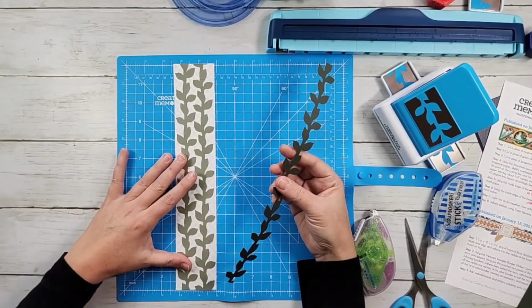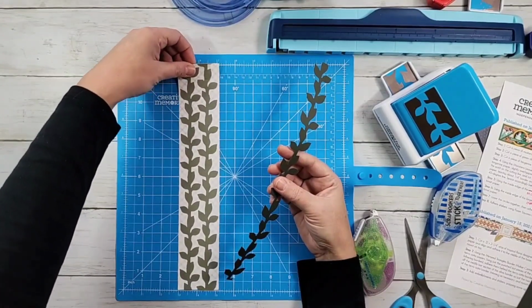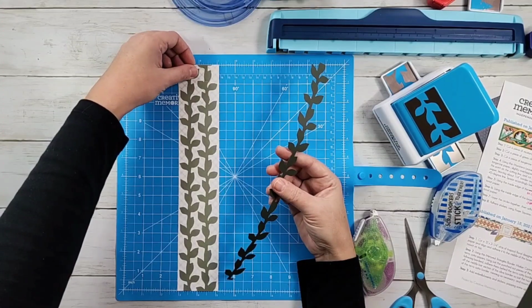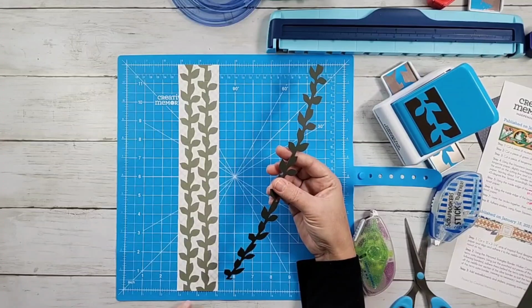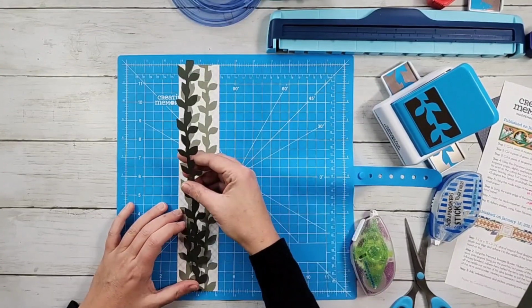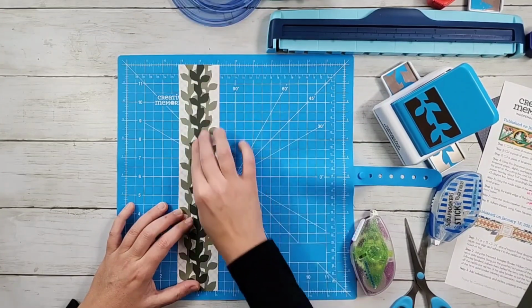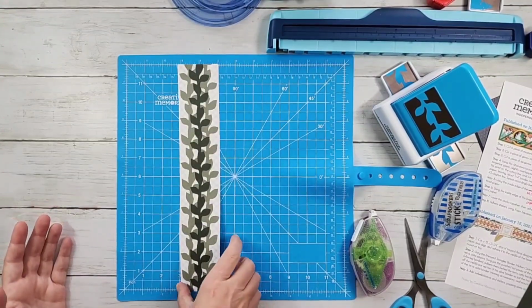I do like that you can use it like we use our rulers. You do not want to cut on your blue mat, so you don't forget that this is not a cutting surface. So I'm lining this up in the middle so I can rely on that and put my Leafy Vine right down the middle. There you go. So there you can see. There's my border.